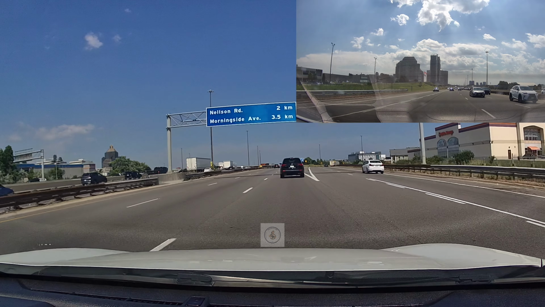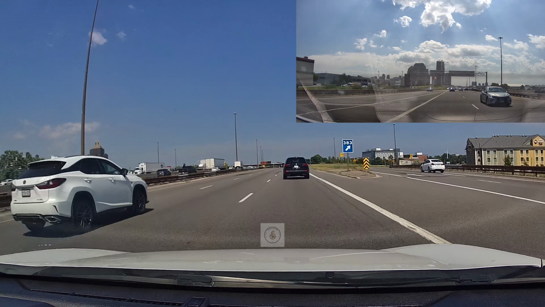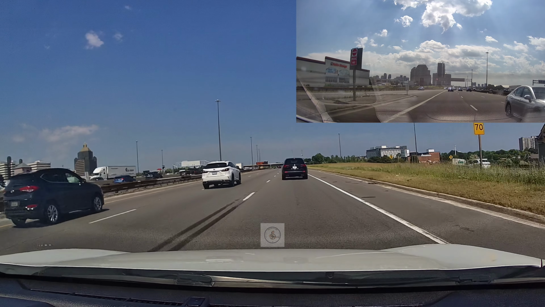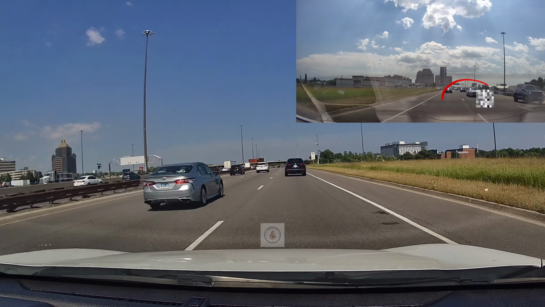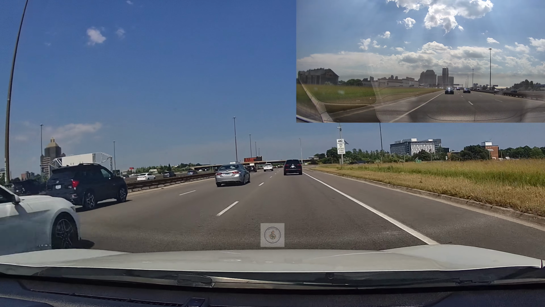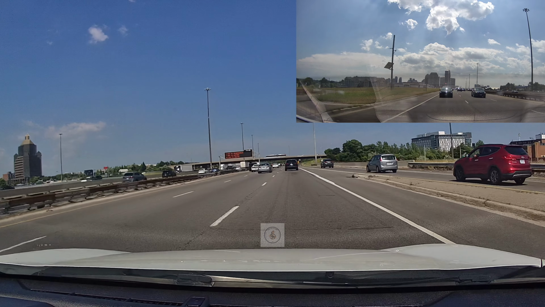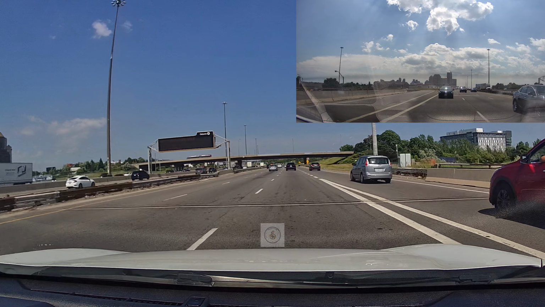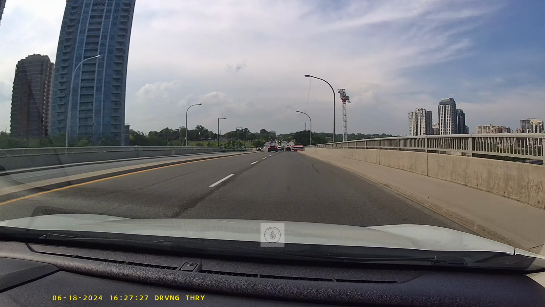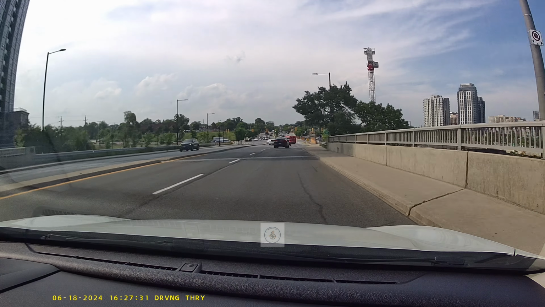This is another example of a vehicle that you would not have seen without performing a proper SMMOG. Then, this is the result of not checking the blind spot or the rearview mirror.